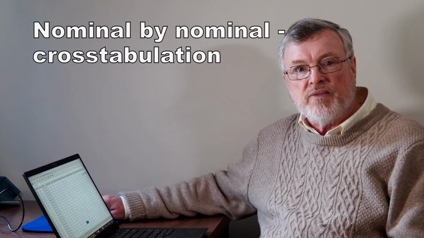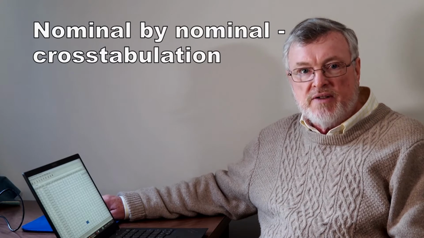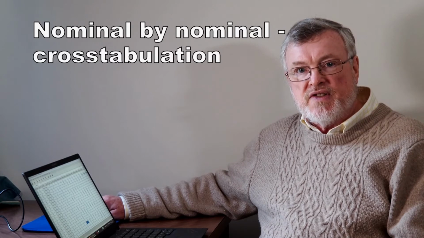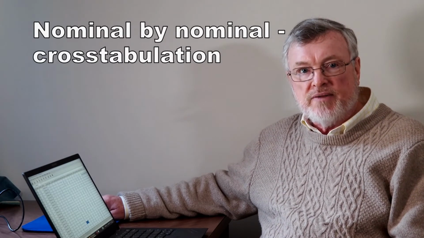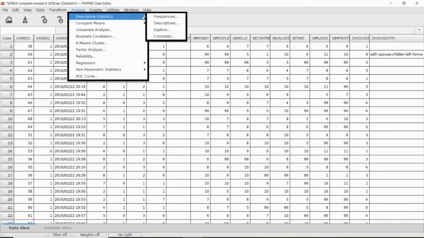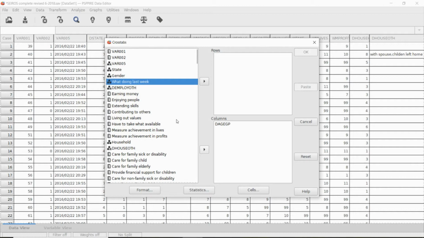Again, the statistics that we use, the way that we do our analysis, depends on the type of data that we're handling. If we're looking at nominal data by nominal data, for example, the most common form of bivariate analysis in surveys is cross-tabulation. Go to the Analyze menu in your statistical program and then to Descriptives and Crosstabs. You can then enter the two variables you want to compare.